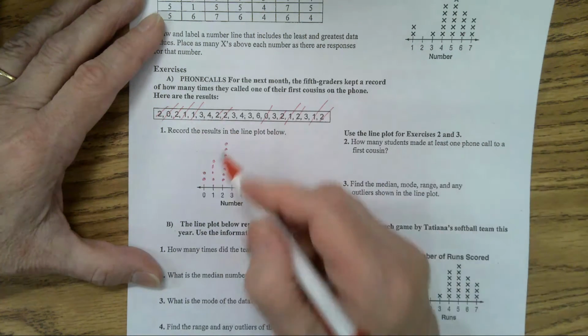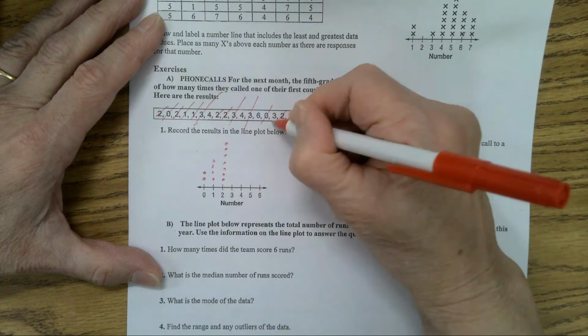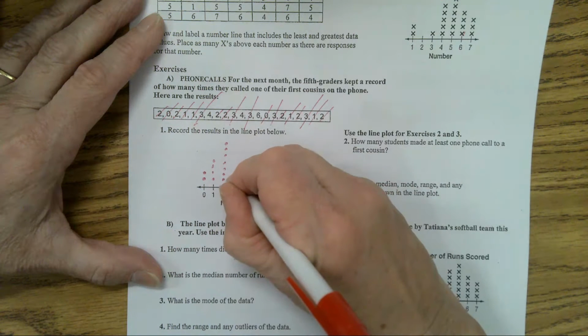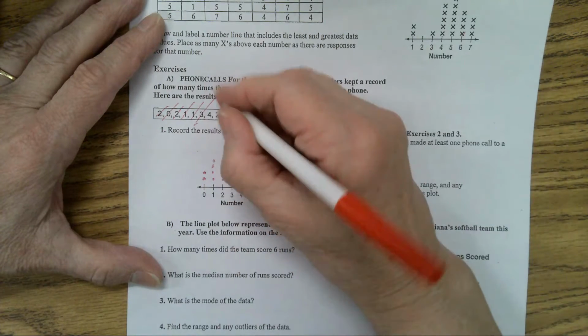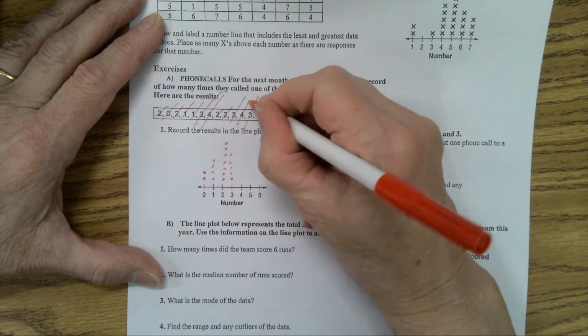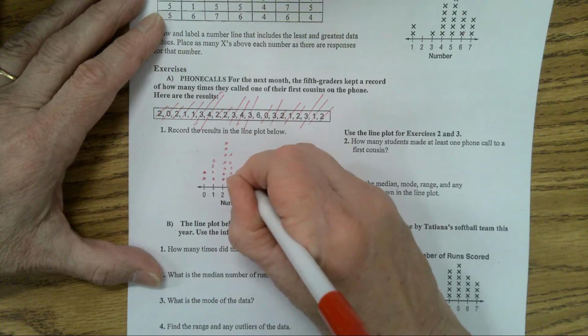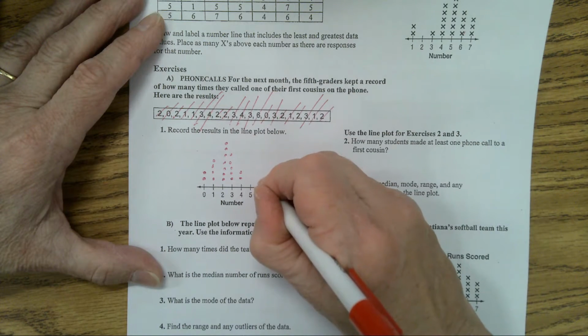The 3. 1, 2, 3, 4, 5. 1, 2, 3, 4, 5. 4s. 1, 2. Just 2 4s, right? No 5s. And 1 6. Any questions on how to make a line or dot plot?